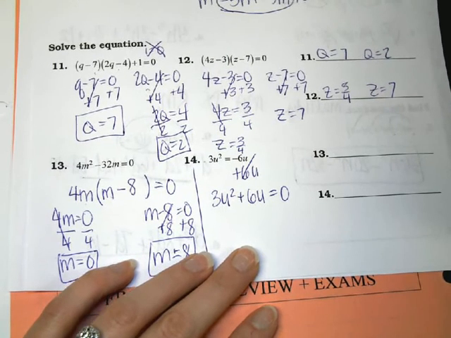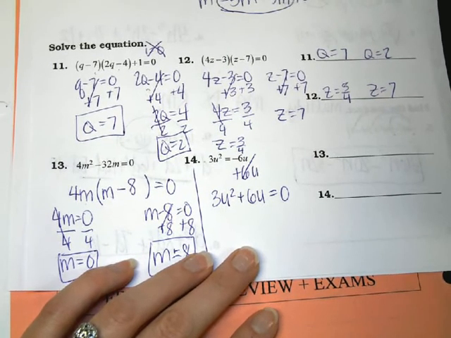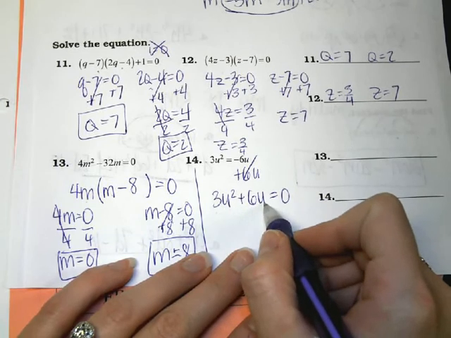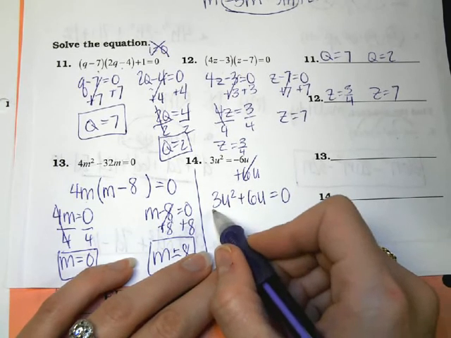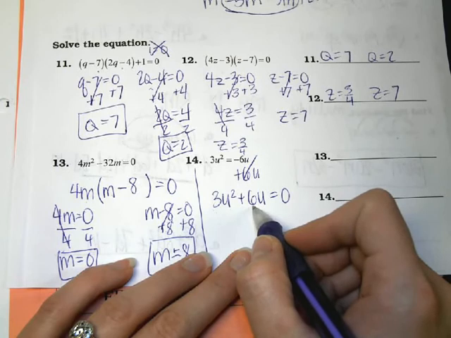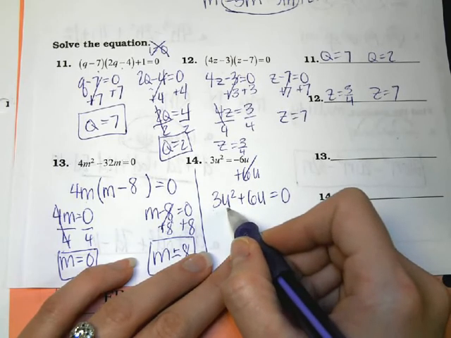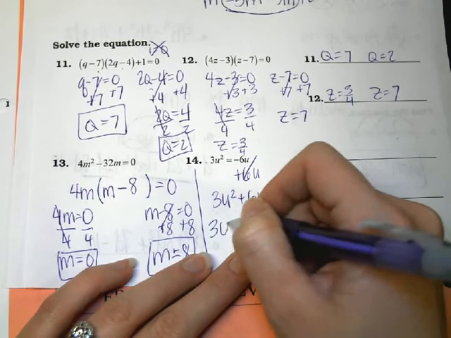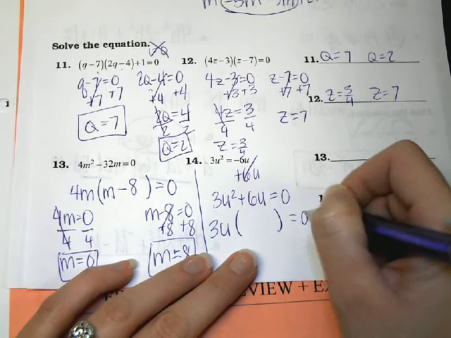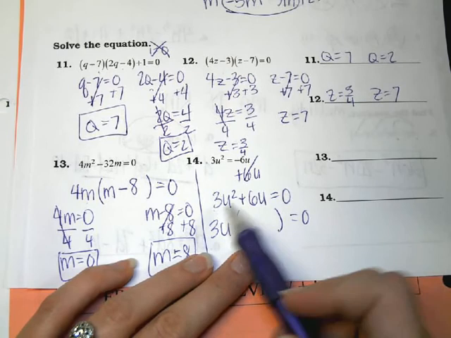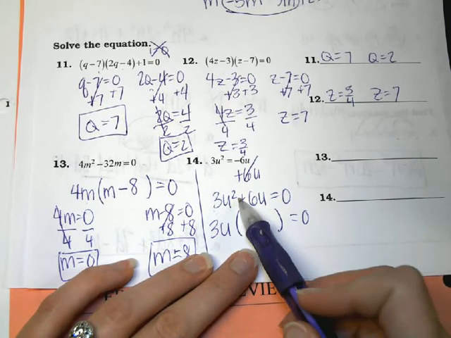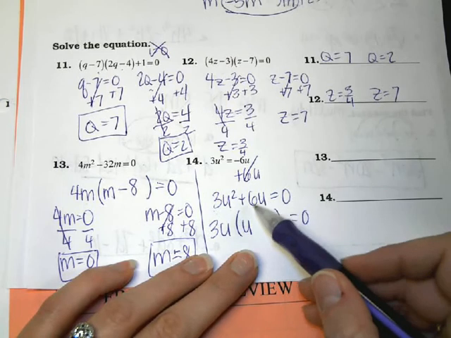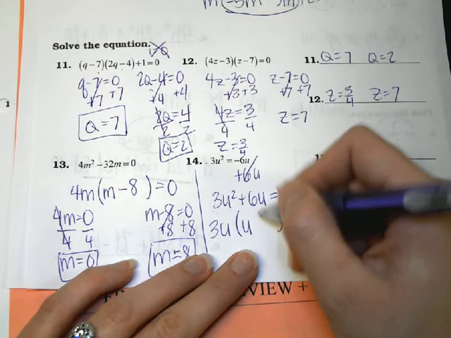My next step is to factor out what they have in common. I see that 3u squared and 6u have a 3 in common because I can divide 6 by 3. They also have a u in common. This one's got u squared and this one's got u. So I'm going to factor out 3u and then see what's left. When I factor out 3u from 3u squared, the only thing that's left is a u. When I factor out 3u from 6u, the only thing that's left is 2. So those are my two factors.